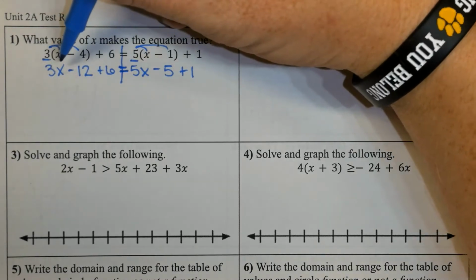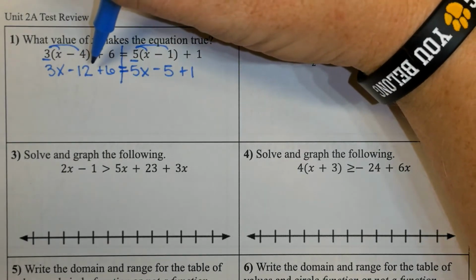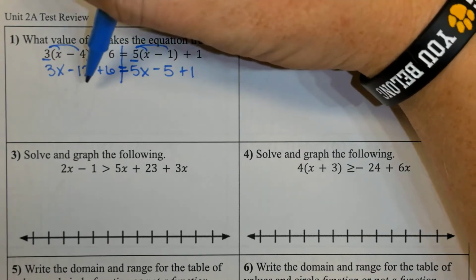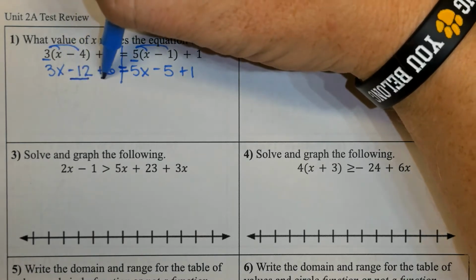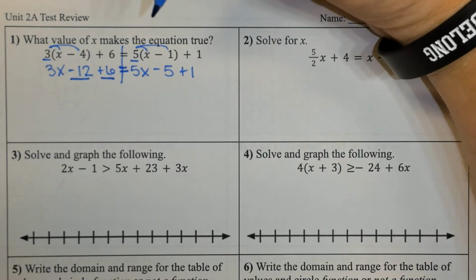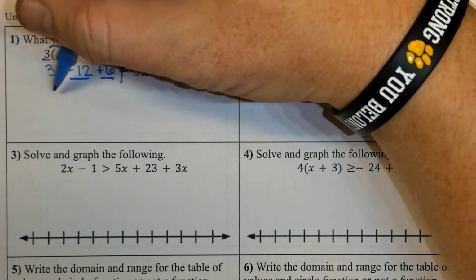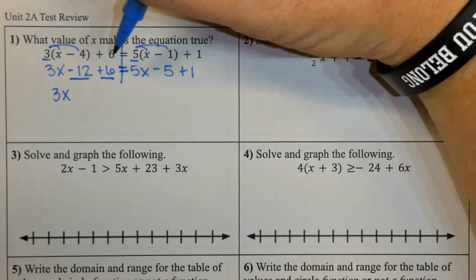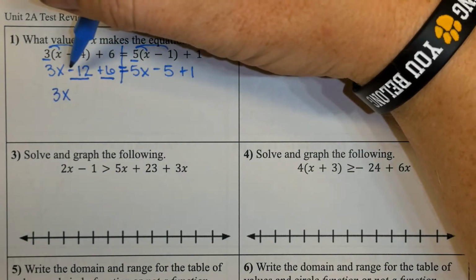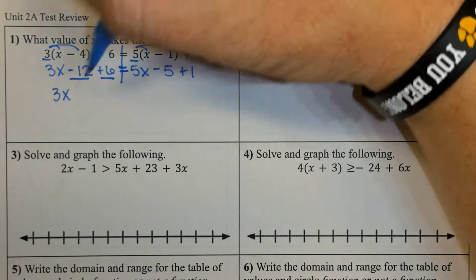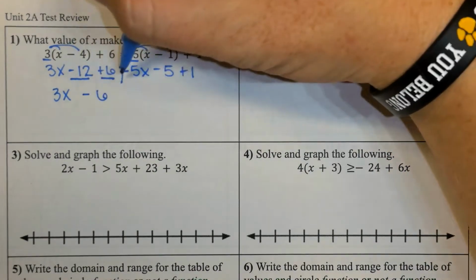Okay, so if I look, I have an x, I have a number with no x, I have a number with no x. I can combine my 2 numbers with no x. Okay, so look, my 3x doesn't change. Then I do negative 12 plus 6. That gives me negative 6.